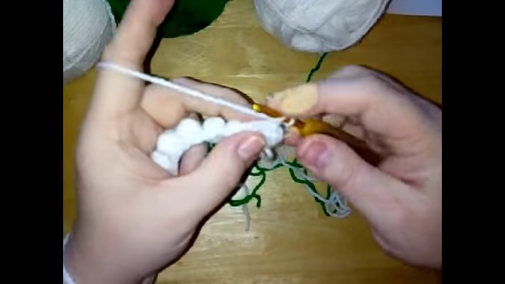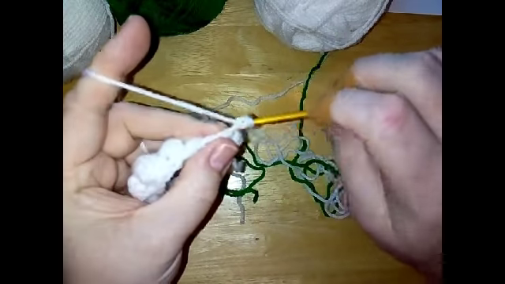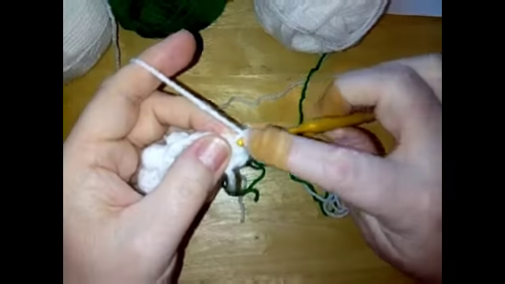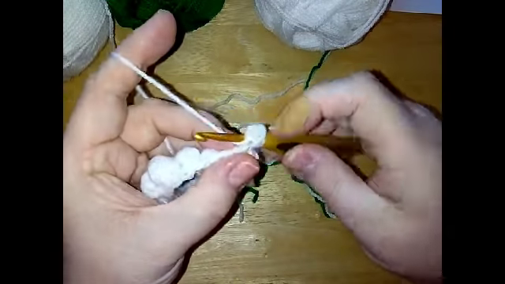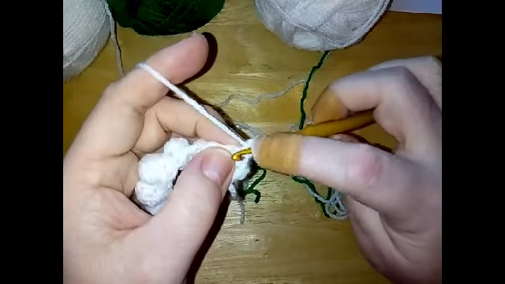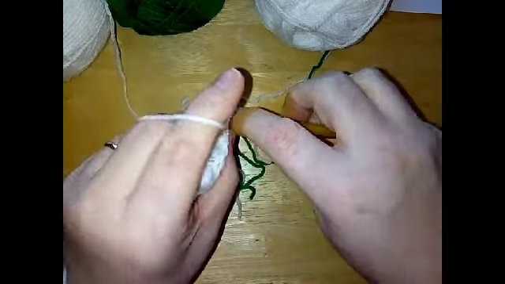You're going to do a bobble in this very first stitch, which you know how to do by now. It's 5 of those incomplete double crochets, leaving 6 loops on your hook. Nice and simple. This is not a difficult method at all.